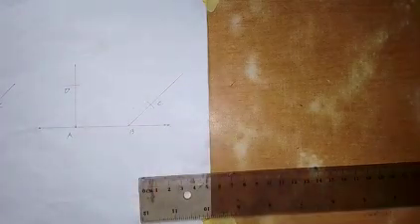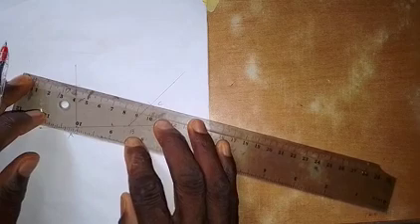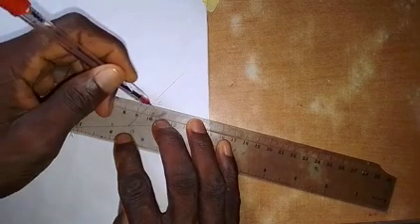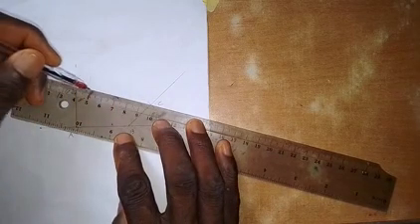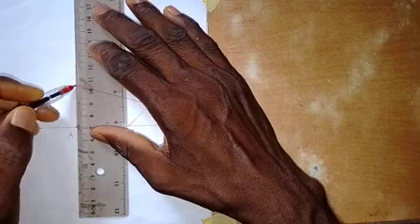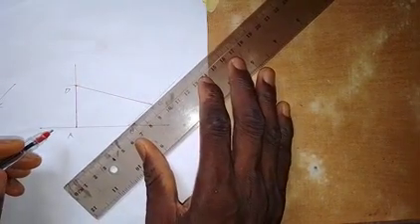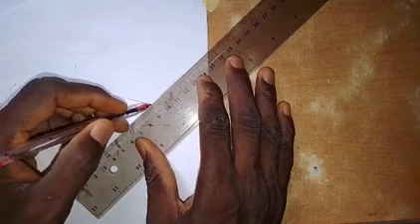Now we are going to join CD together to get the fourth side of the quadrilateral. So this is it. Now that we have constructed this quadrilateral, let's go and draw a quadrilateral whose area will be twice the area of this given quadrilateral.